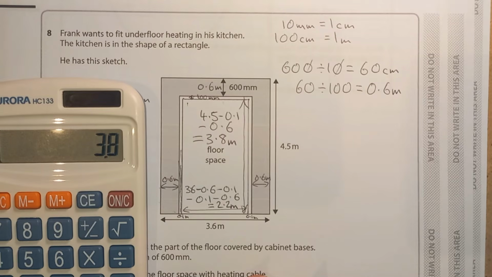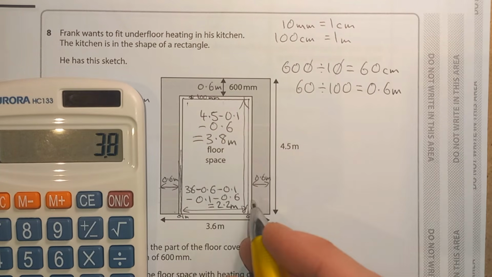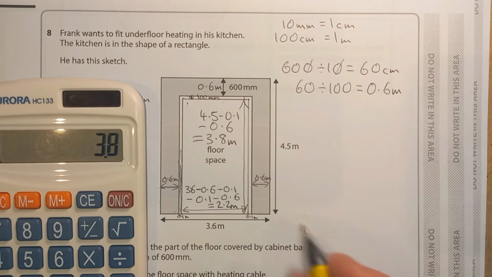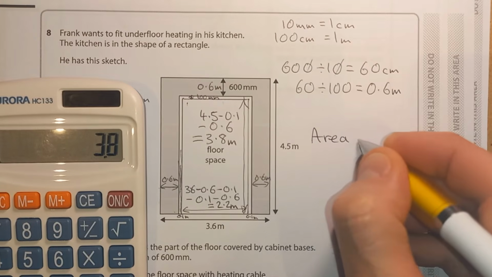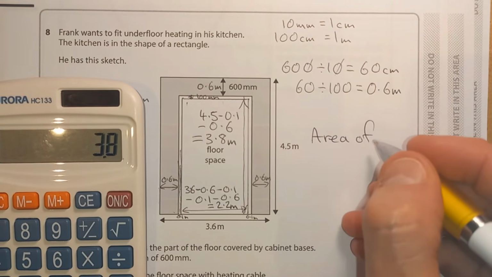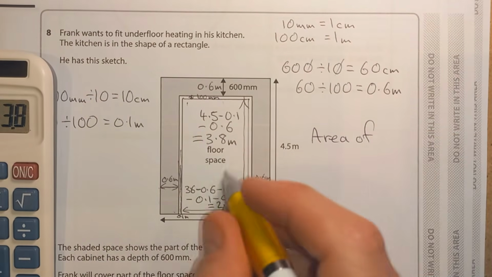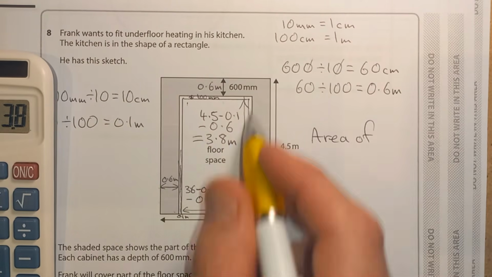So that should then mean we can work out our area here. So we're going to have area of, well, I suppose it's the floor space, but it's not including that gap there.